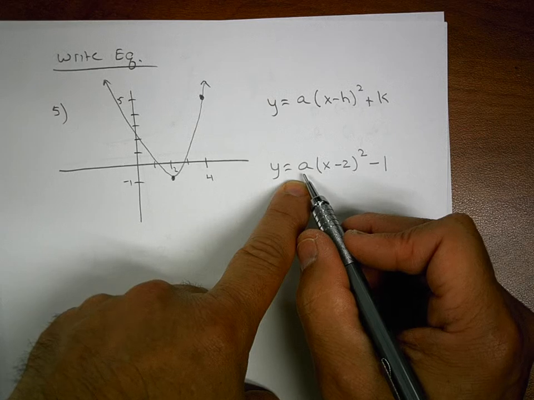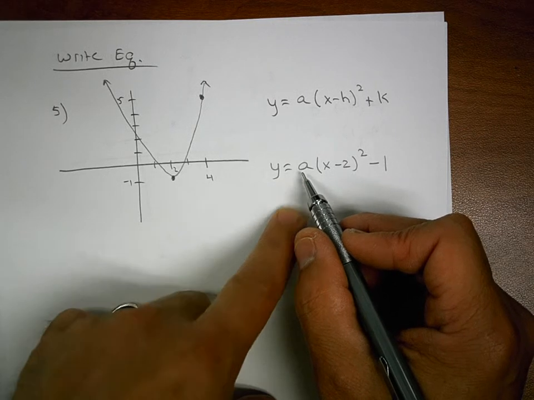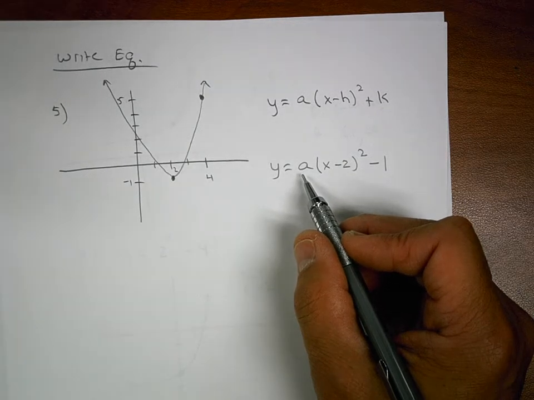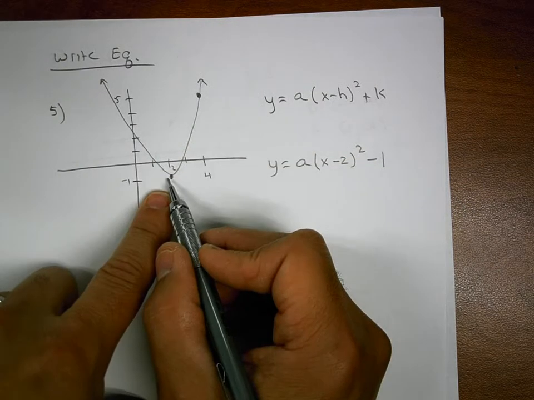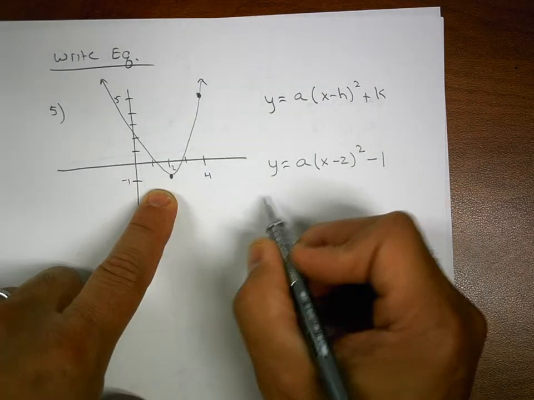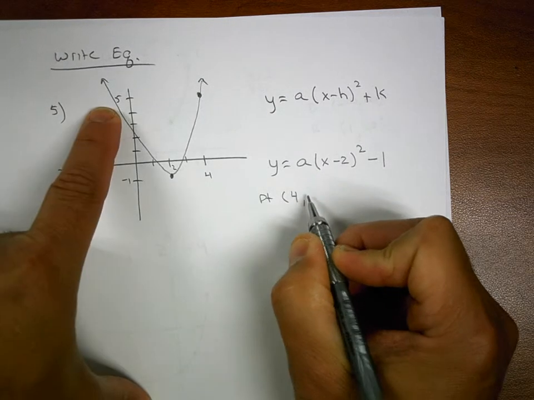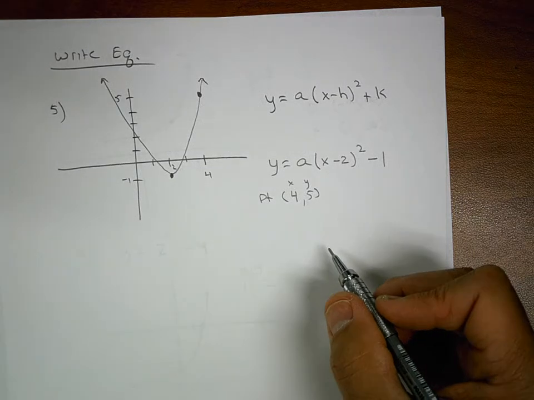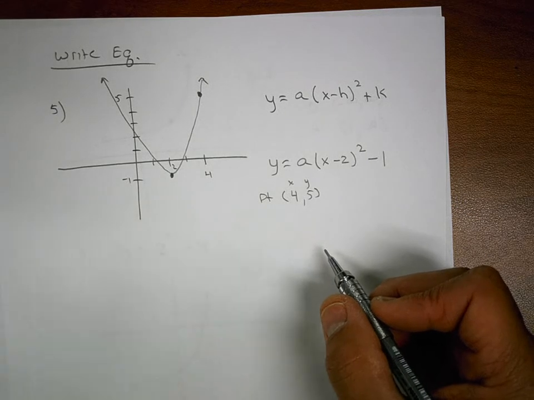Well, we did that last night on the homework. How do we find the a? It's kind of slope, but it's not a line. We did it a different way. What did we do? We plugged in a point. Don't plug in the vertex. Plug in another point. So the point is at 4, comma 5. That's your x, that's your y. We plug it in, do a little arithmetic, that gives us our a. Still with me here? I know I'm going to go kind of fast on these last two. I was running out of time here.